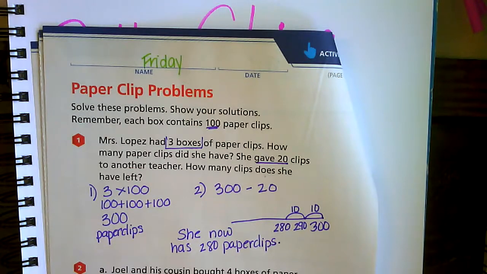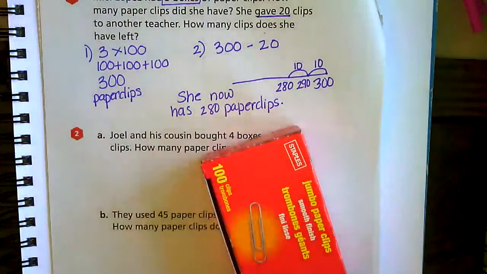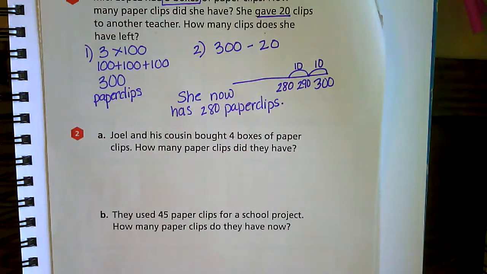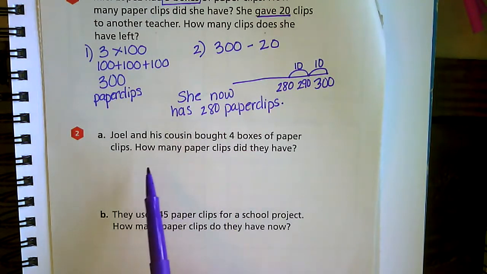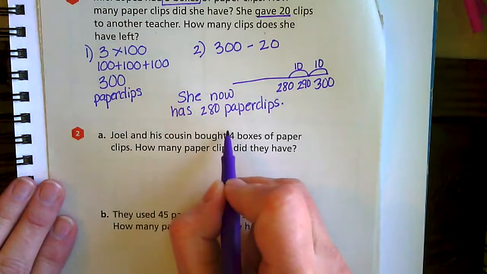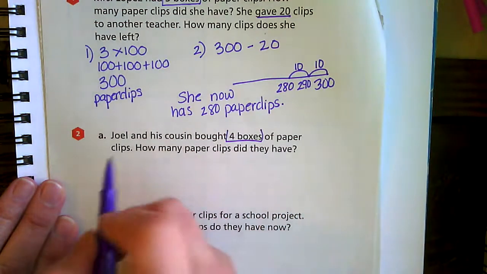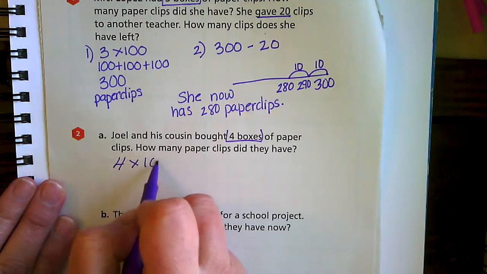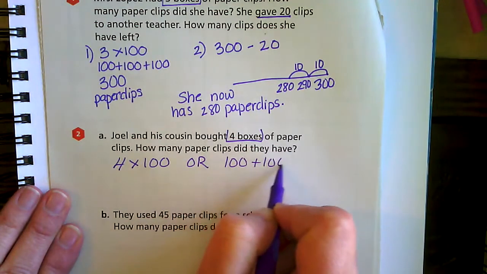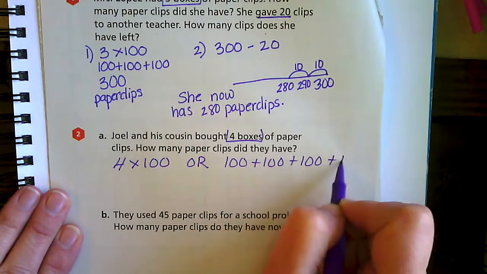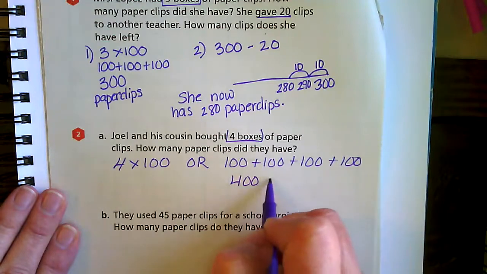Okay, let's jump to number 2. Using that same information, 100 clips in one box. Joel and his cousin bought 4 boxes of paper clips. How many paper clips do they have? 4 boxes, and we know that each box has 100 clips in it. So you could do 4 times 100, or you could just add up 100 4 times. So Joel and his cousin have 400 clips.